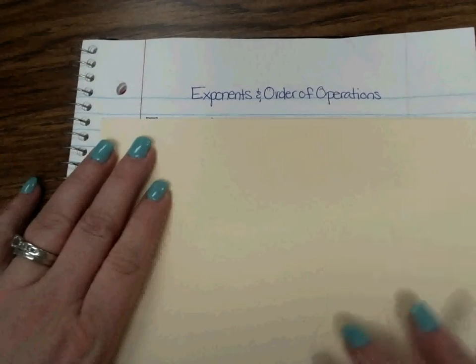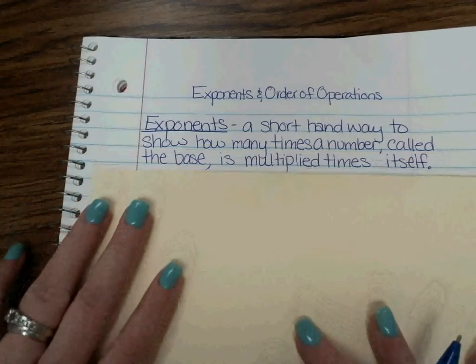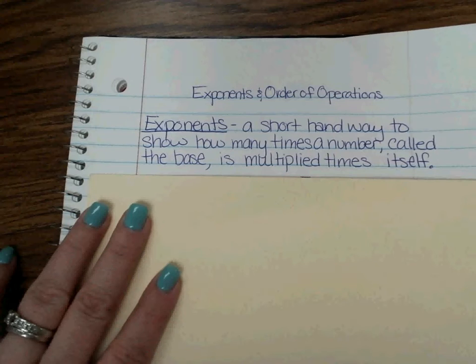Neither of these two concepts should be very new to you, but we are going to go ahead and take some notes on this so that we have them in our INB so that we can reference them when we need to. So the first thing that we want to look at is exponents. So pause to make sure that you write this down.